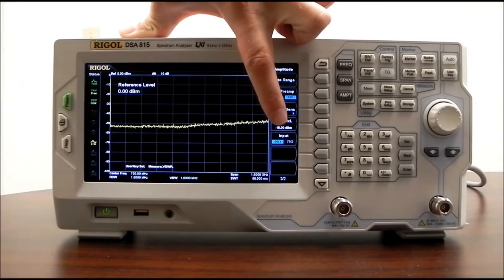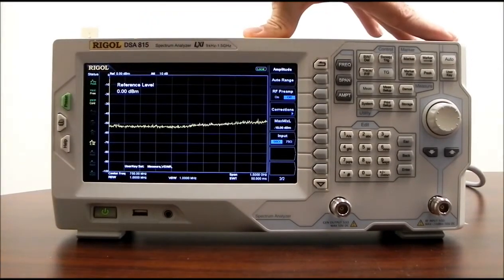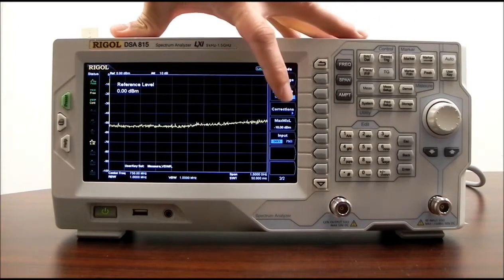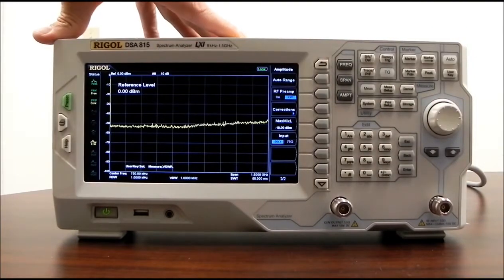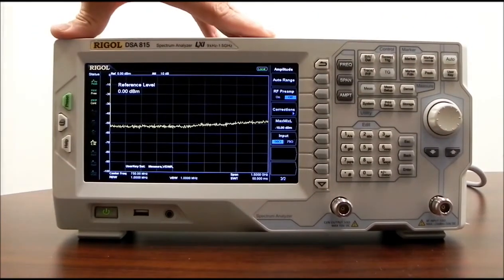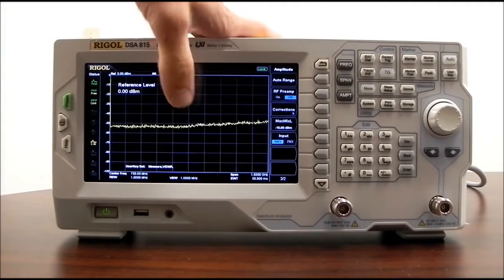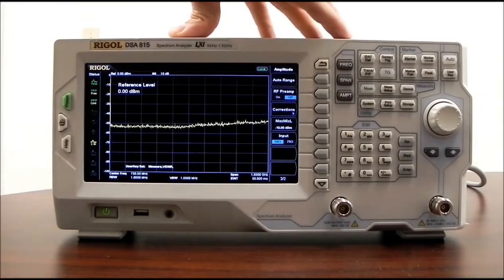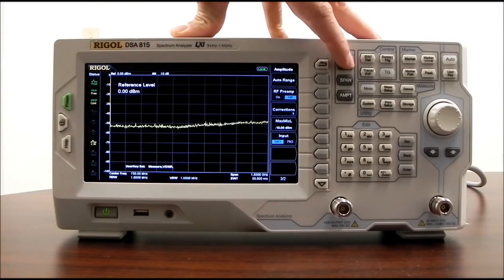That's strictly mathematical. It is a 50 ohm input on the hardware. If we change the input impedance to 75 ohm, you want to make sure you're using a 50 ohm to 75 ohm to 50 ohm adapter on that particular input in order to physically have that connection. Again, this is just mathematical, so the actual values shown correspond to a 75 ohm input instead of the standard 50 ohm expected with the spectrum analyzer.